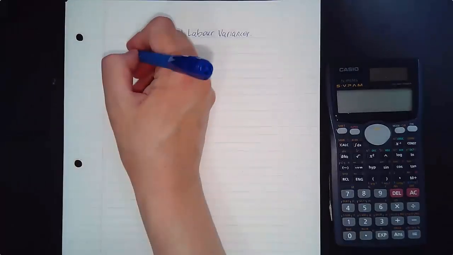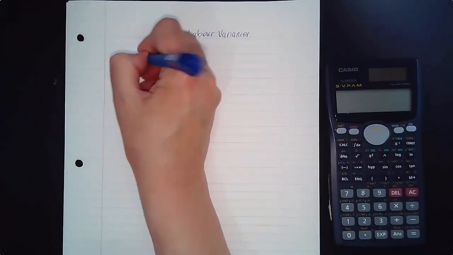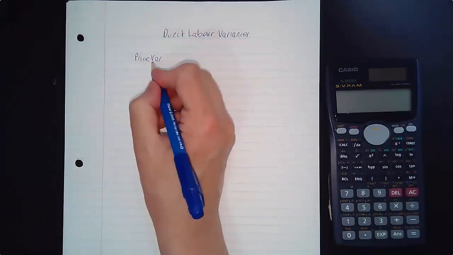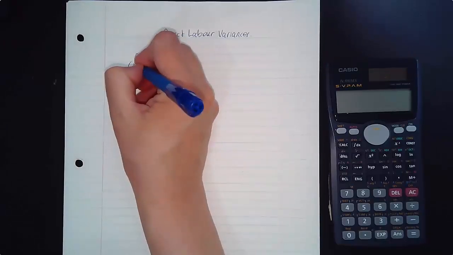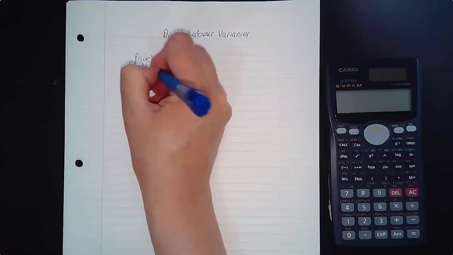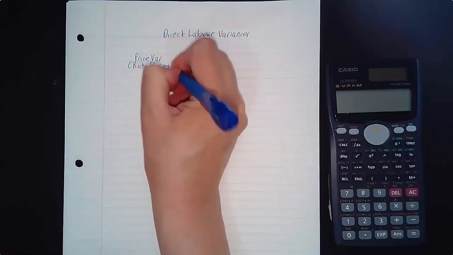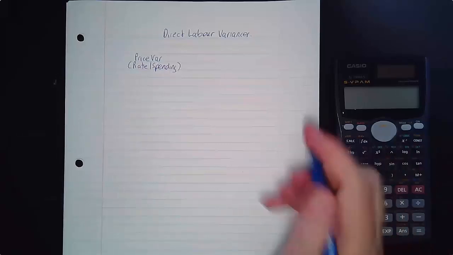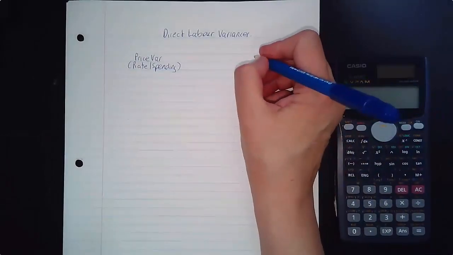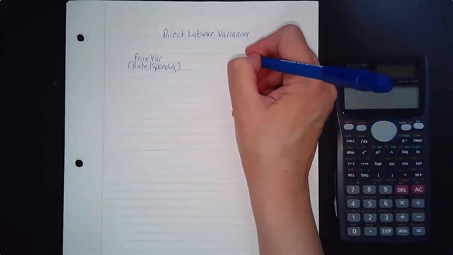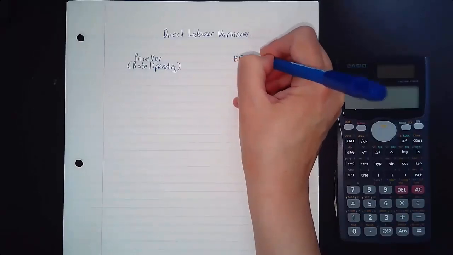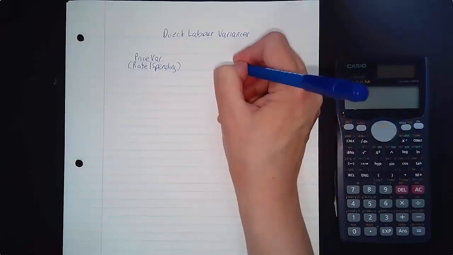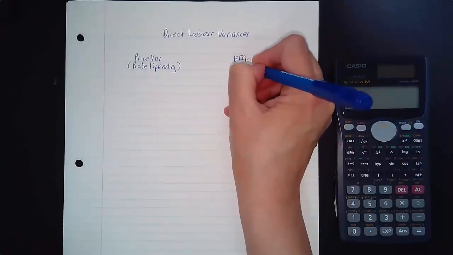So I'm going to do the price variance over here. VAR, variance, short form. But this is the same as the rate or spending variance. And on the right-hand side, I'm going to do the efficiency variance, which can also be called the usage variance.